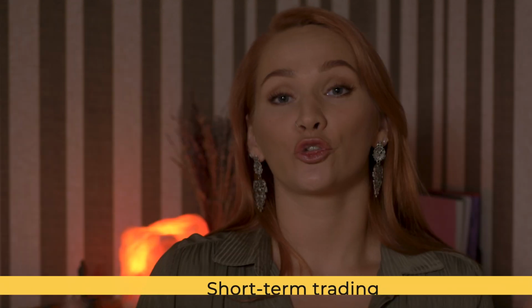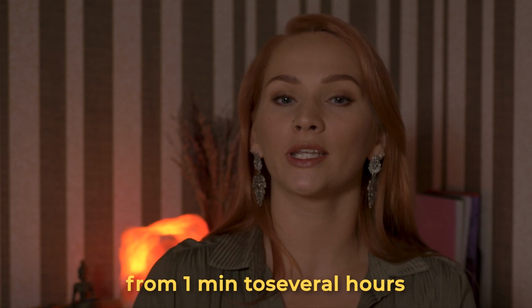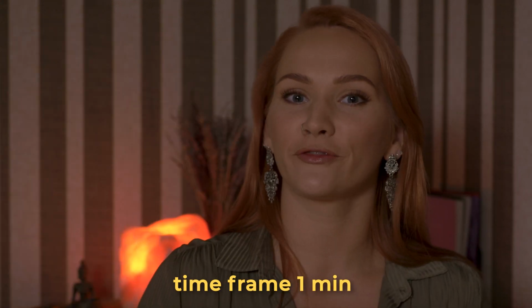Short-term trading. Traders who prefer this style of trading use a time frame ranging from 1 minute to several hours. Typically, trades are opened during the day and positions are not carried over for the next day, even though some traders are able to work for several hours. For example, if the market is quiet and a significant movement is expected. Short-term trading also includes scalpers. Those are the traders who can hold trades for a minute. They mainly use the minute time frame because they need to make quick decisions.